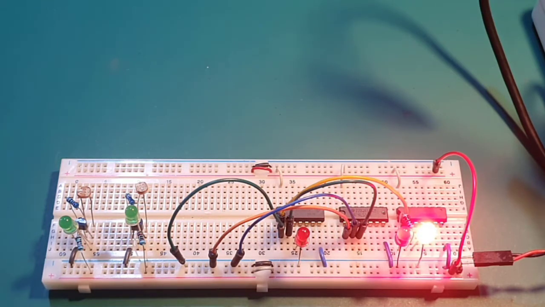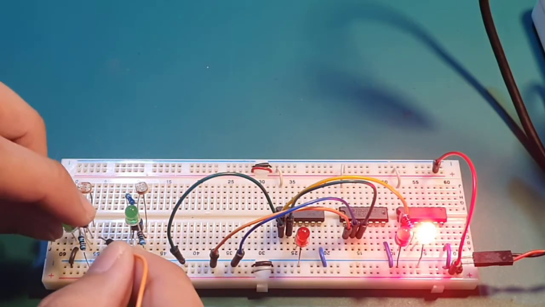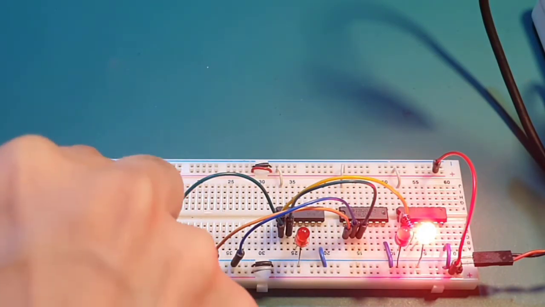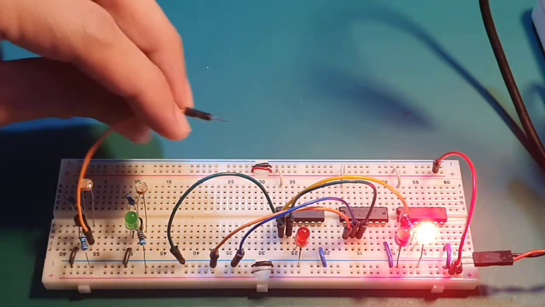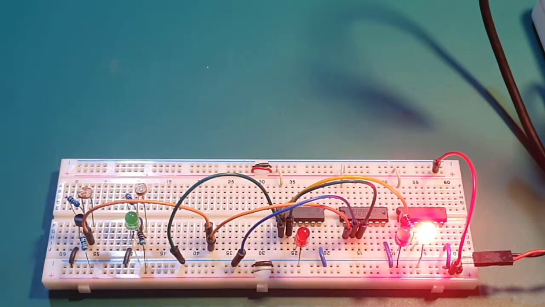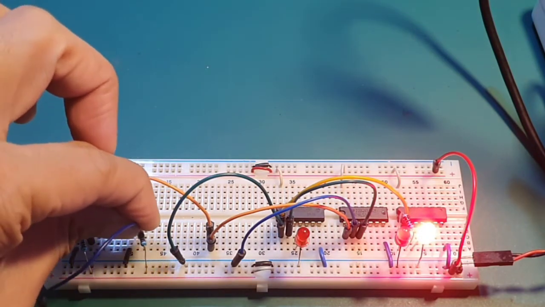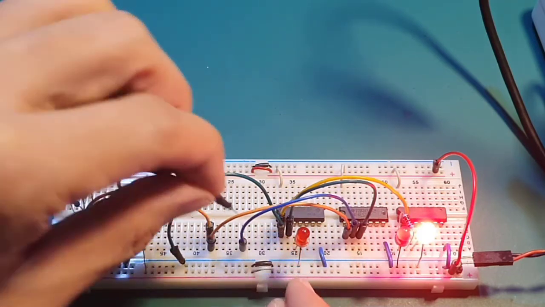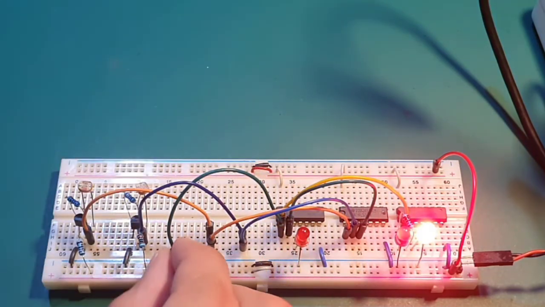To use these light sensors as our input signals, I'll remove this LED indicator and replace it with a wire, and then connect it to this input B. I'll do the same thing for the other sensor and connect it to input C. And again, let's test all the possible input conditions.